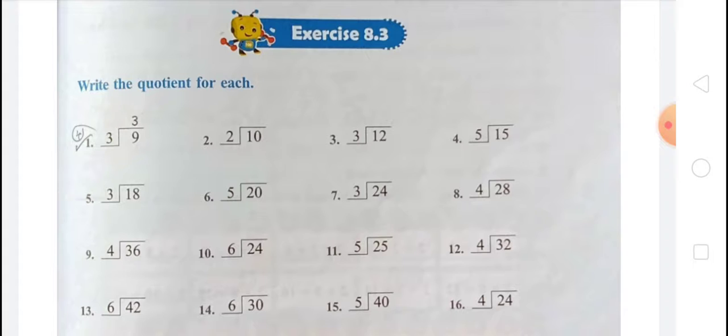Question number third. 12 divided by 3. 3 1 is 3, 3 2 is 6, 3 3 is 9, 3 4 is 12. 4 is the quotient and 12 is the dividend and 3 is the divisor. Question number 4. 15 divided by 5. 5 1 is 5, 5 2 is 10, 5 3 is 15. 3 is the quotient and 15 is the dividend and 5 is the divisor.